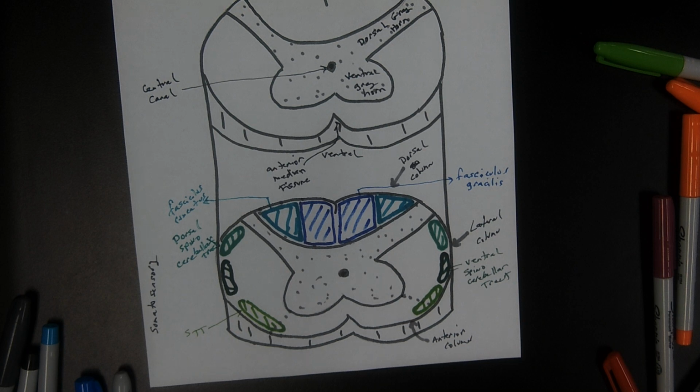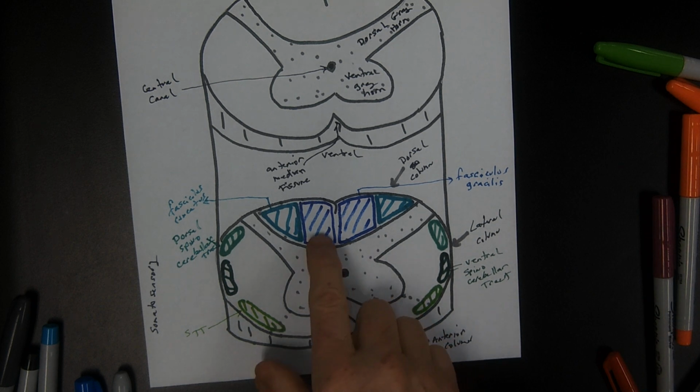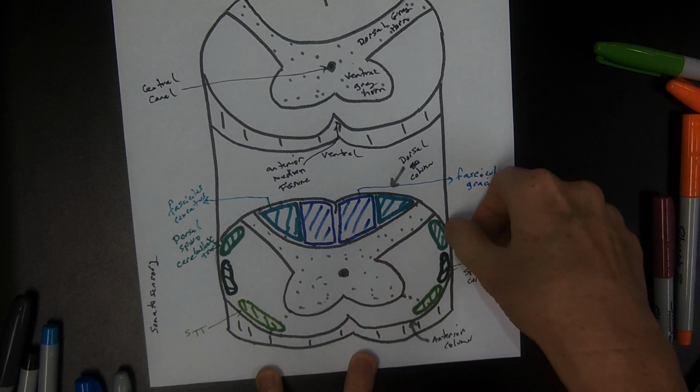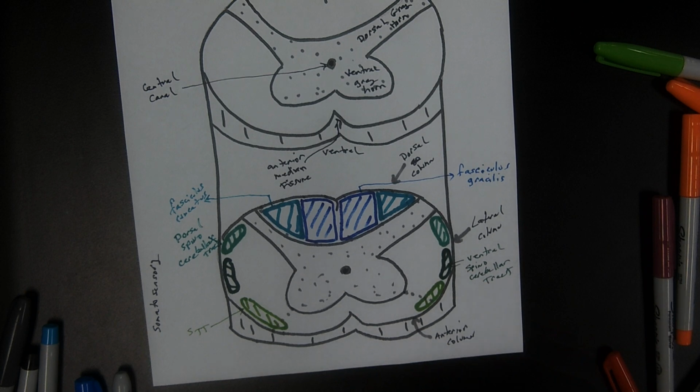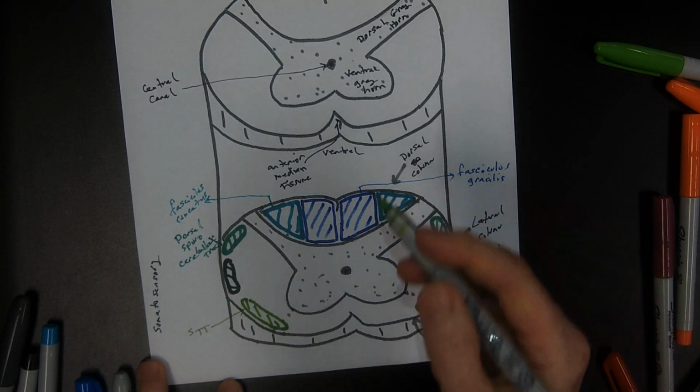Okay, your spinothalamic tract carries true touch, pain, and temperature. This tract is just nothing more than a bunch of myelinated axons traveling up through the spinal cord. Questions about that? You'll be responsible for knowing the basic positions of these. This is information that you need to know. The dorsal columns, fasciculus gracilis, cuneatus, dorsal spinocerebellar, ventral spinocerebellar, as well as the spinothalamic tract, all here. And the somatosensory is all down here in the bottom portion.